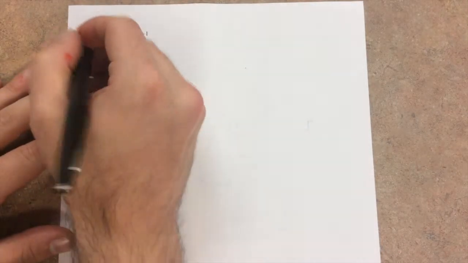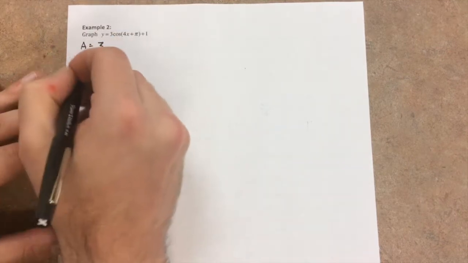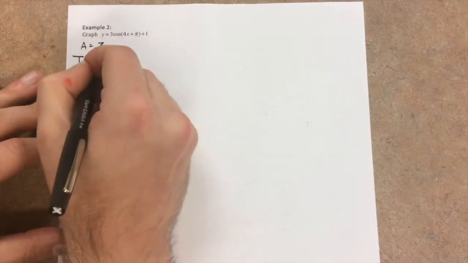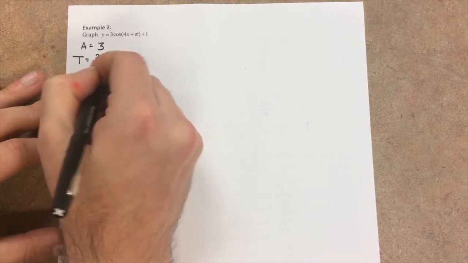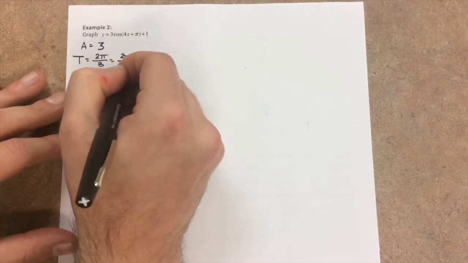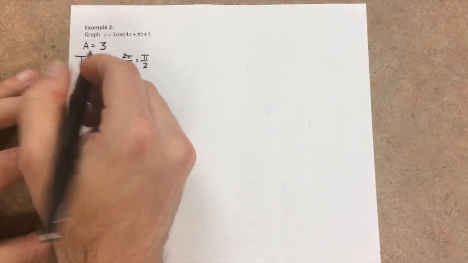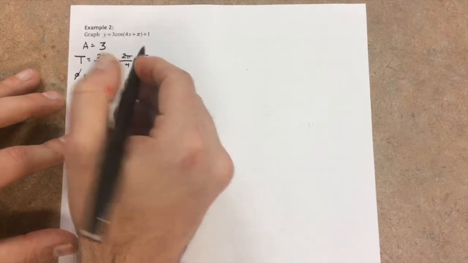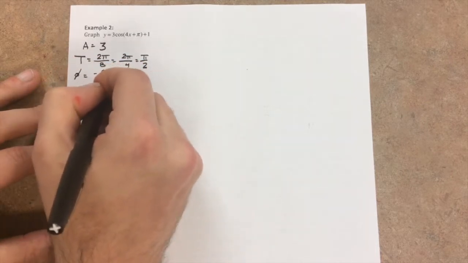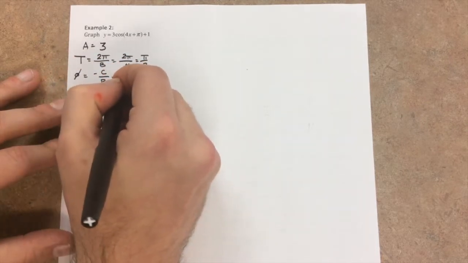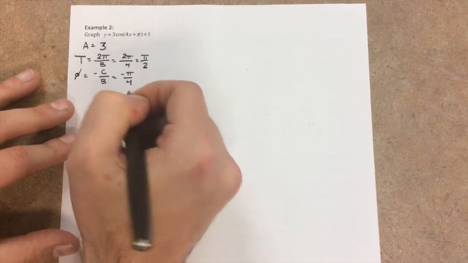All right, so at the last page of level 6, starting with example 2. Let's see if we can get this procedure down. Amplitude, 3. Our period is 2 pi over b, so 2 pi over 4, or pi over 2. Our phase shift is negative c over b, or negative pi over 4.